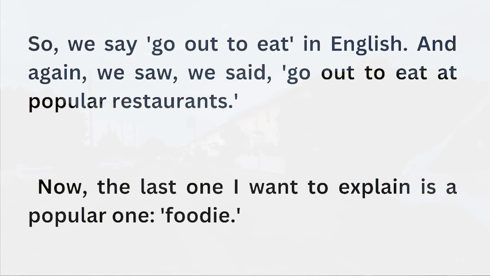So, we say, go out to eat in English. And again, we said, go out to eat at popular restaurants. Now, the last one I want to explain is a popular one.